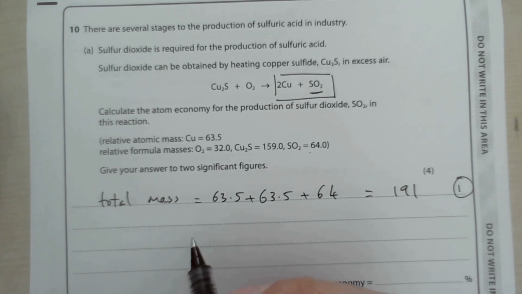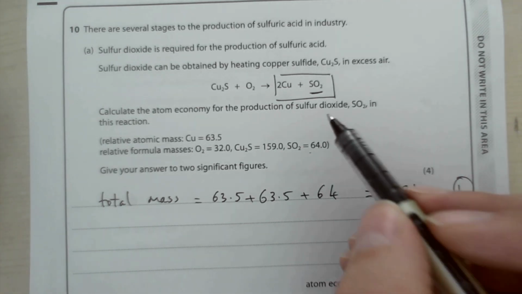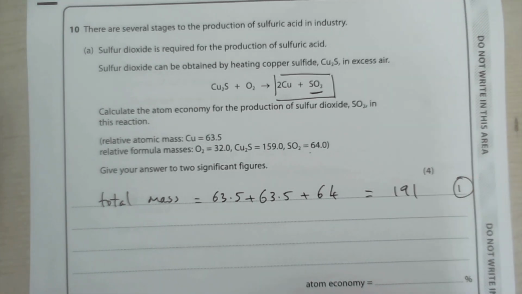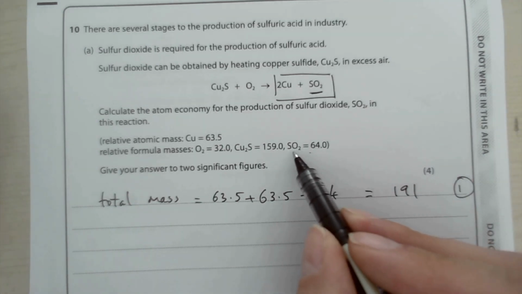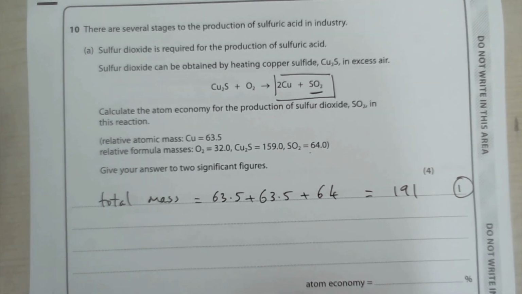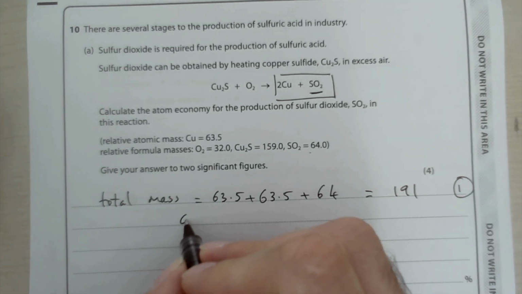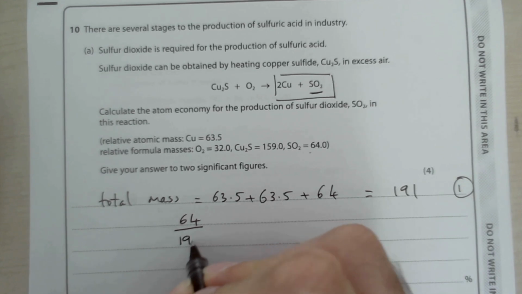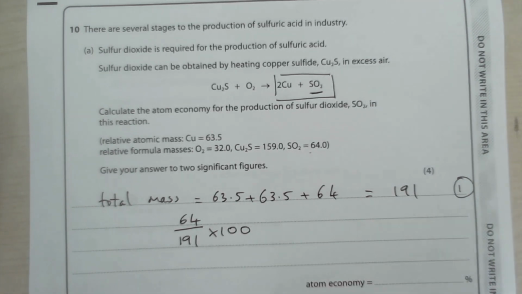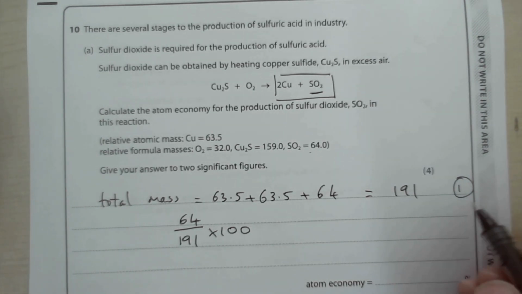Our next mark we need to do then is to work out how much of that is useful. So this is a percentage calculation, and the useful stuff is the 64 of the sulfur dioxide. So it's going to be 64 divided by 191 multiplied by 100, and that is going to give us our next mark here.